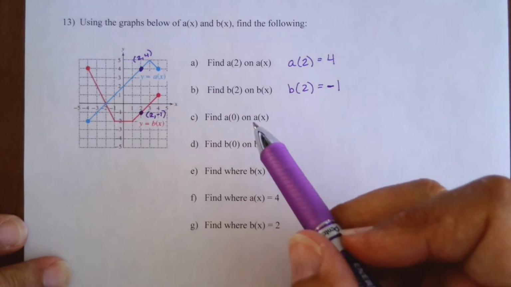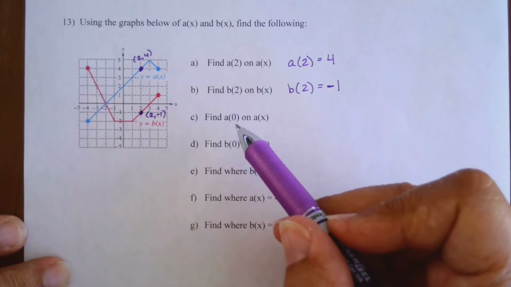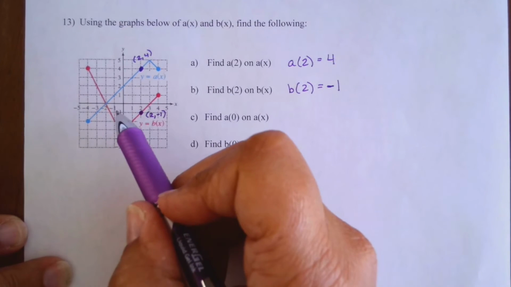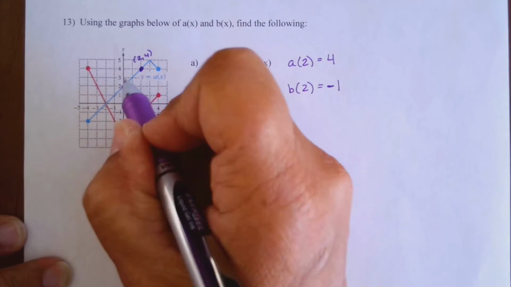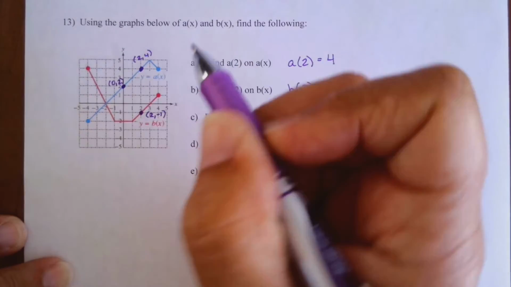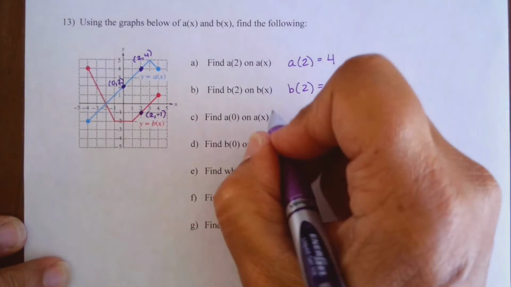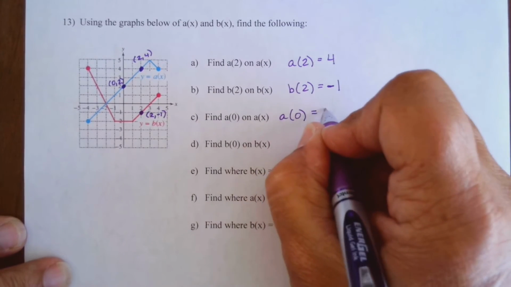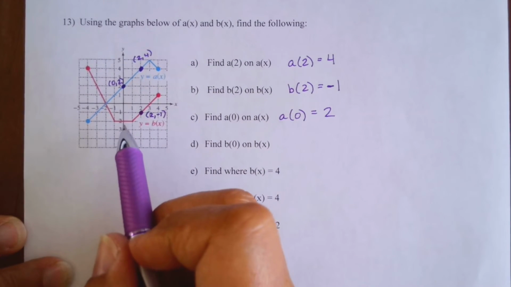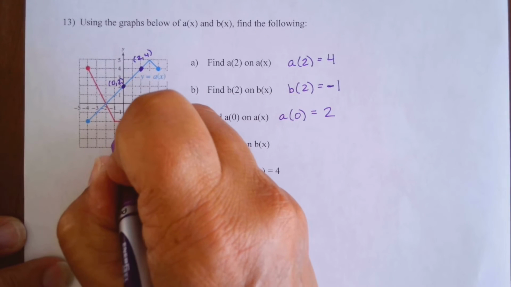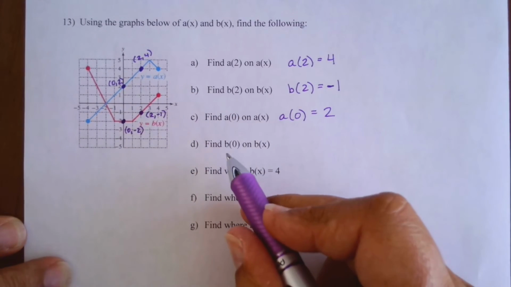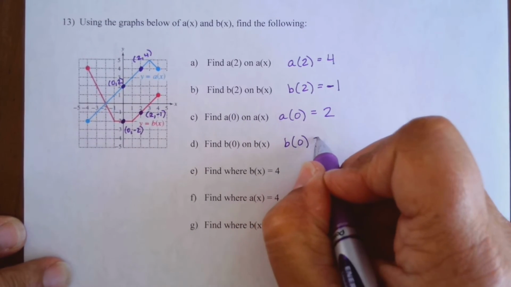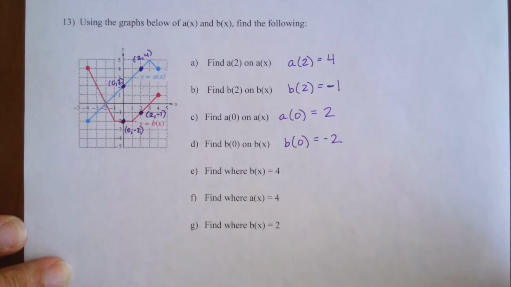All right, so we're going to do the same thing on function A and function B for parts C and D at 0. Okay, so 0 is right here. On the blue graph, function A, that would be the ordered pair 0, 2. So the y value would be 2. So A of 0 is 2. And on the red graph, function B, here's where x is 0. That's the ordered pair 0, -2. So B of 0, our y value is -2. Okay? So again, just be careful.